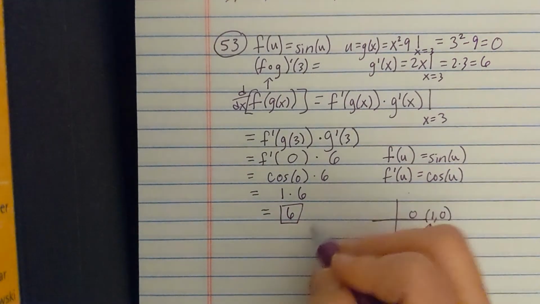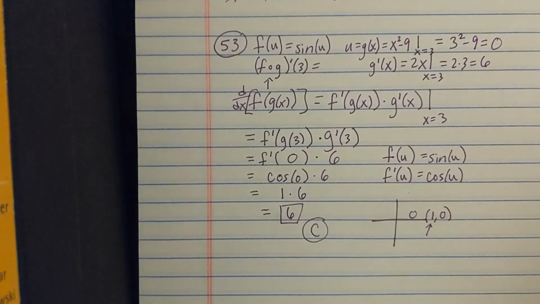And in number 53, 6 was option C, as in candy, because who doesn't love candy?